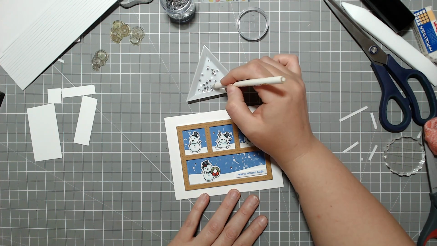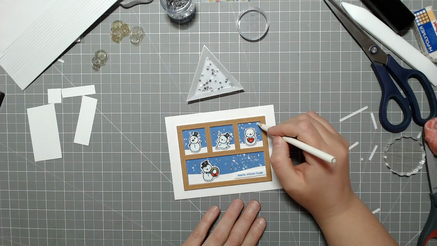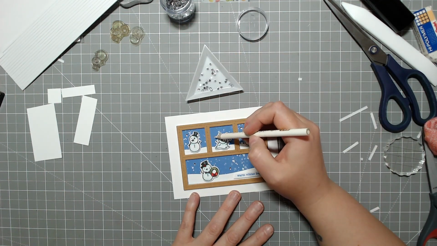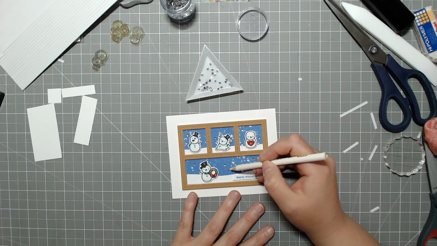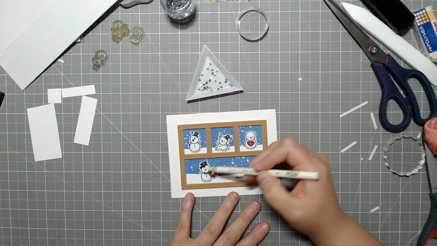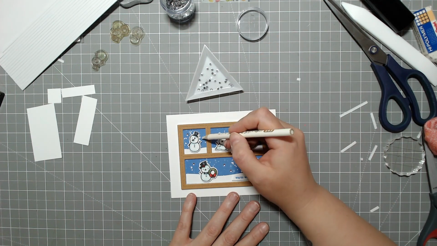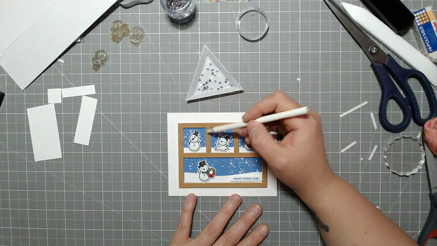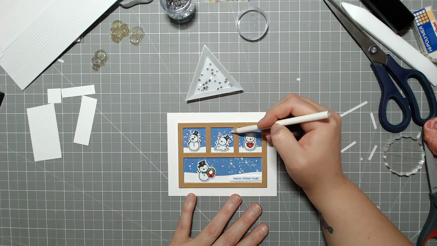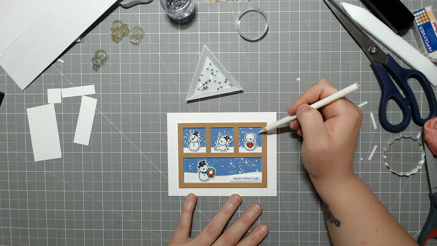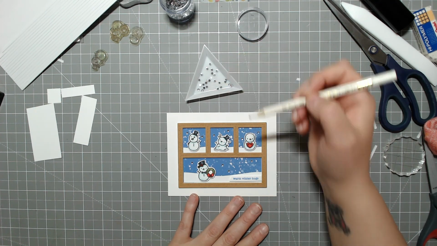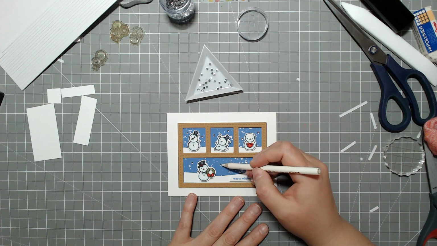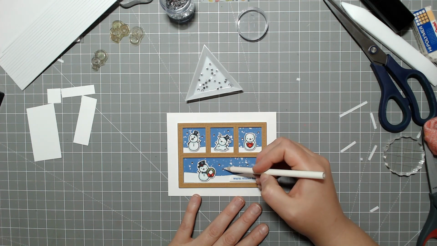I'll probably never use these up, but they're cute little 3 millimeter rhinestones. They're all the same size, so it's a little harder to place them because you kind of want your embellishments to be different sizes. It just looks nicer that way. But these ones I tend to use in snowy backgrounds where I just need to add a little bit of glitter here and there. It just added that little bit of sparkle.